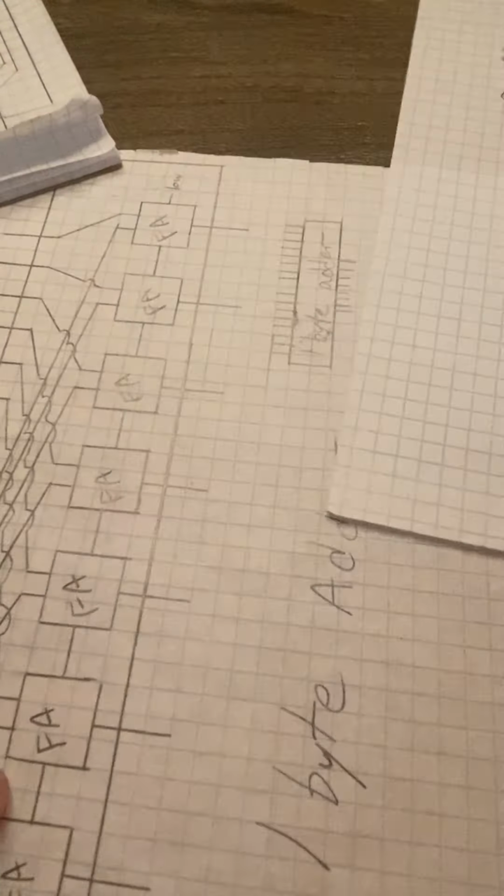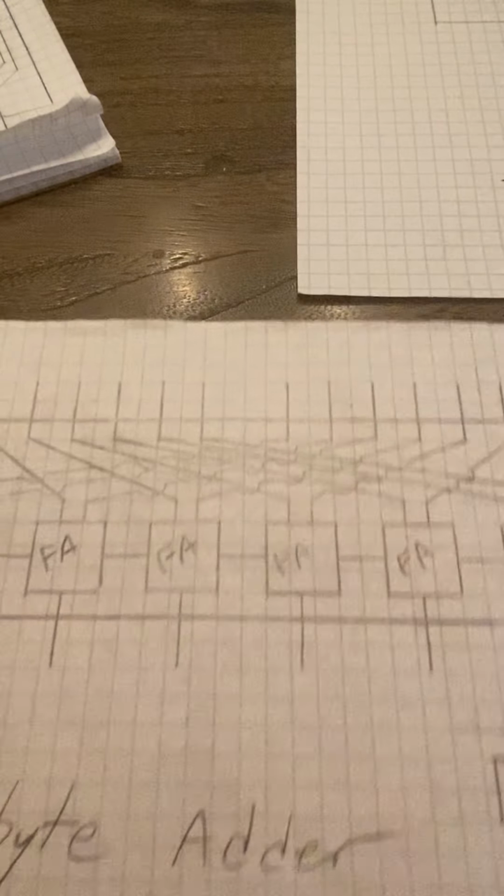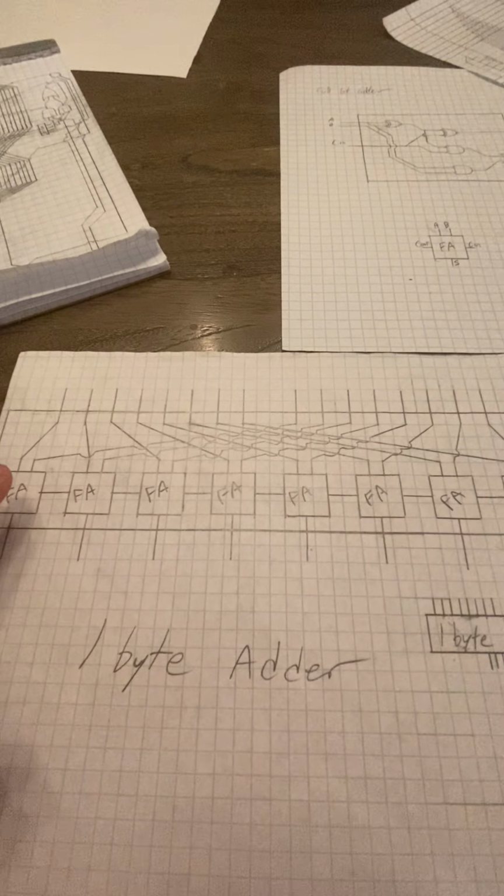So the functionality of the adder basically takes two 8-bit numbers and outputs an 8-bit number that's equal to their sum. It kind of is self-explanatory. In this case, this is the full adder.